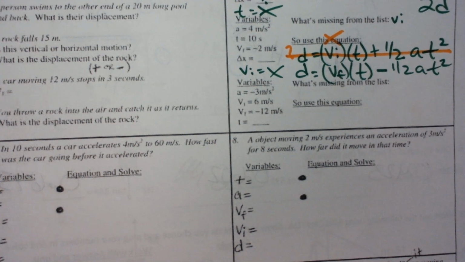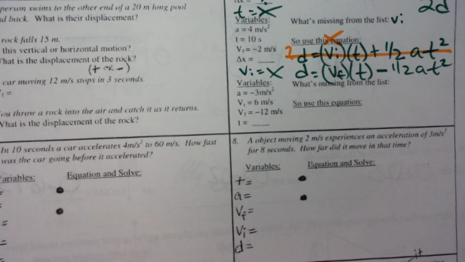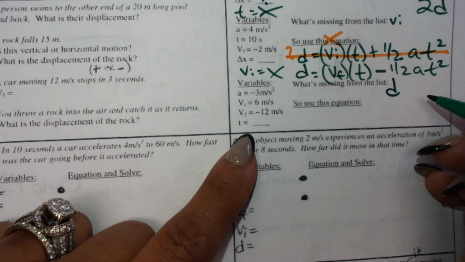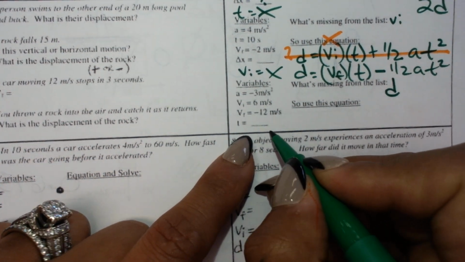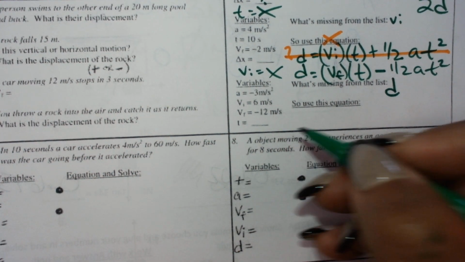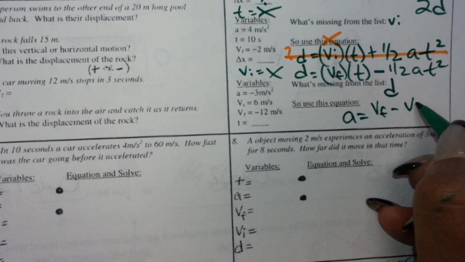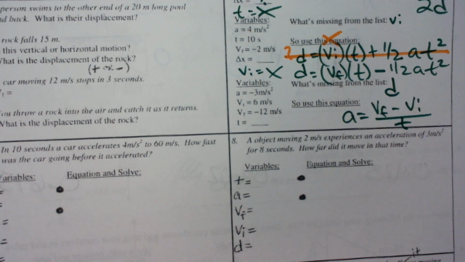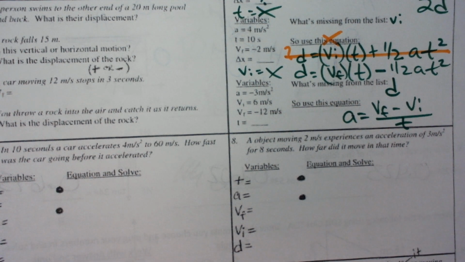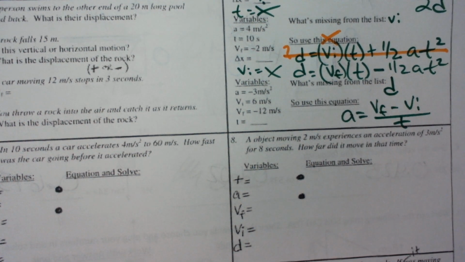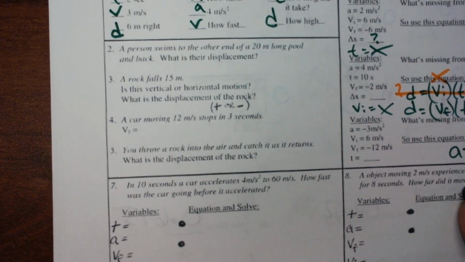The next one over here, what's missing from the list? Hopefully, we all got that the distance was missing from the list. But in that case, my question says, was distance ever used, talked about, discussed? No. So A equals VF minus VI over T, and that is the correct equation. The only one I think we might have missed was this one. Let's go ahead and go back over here to this other side.